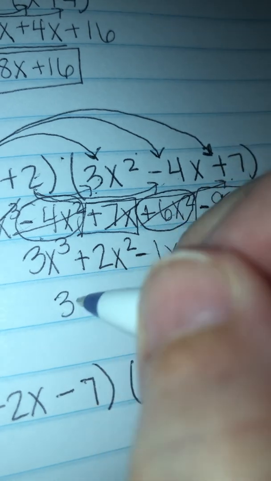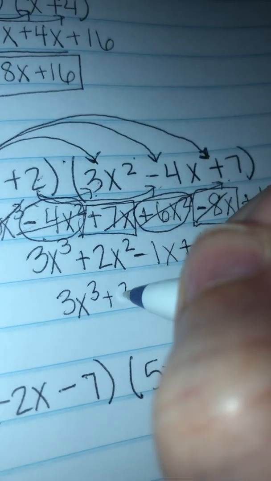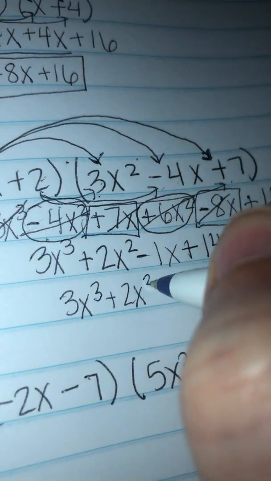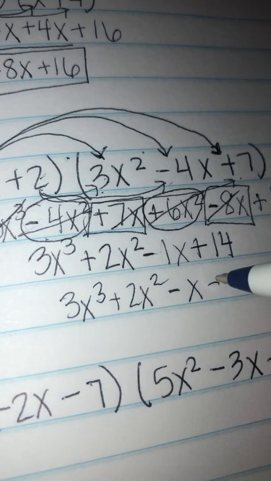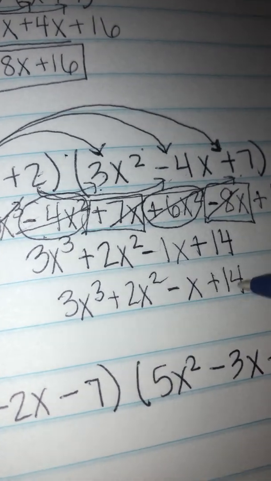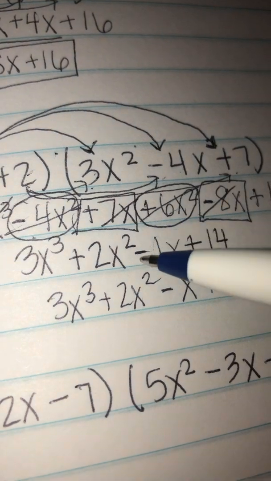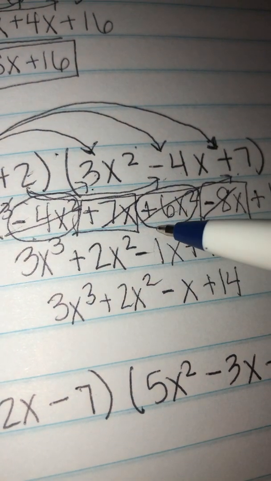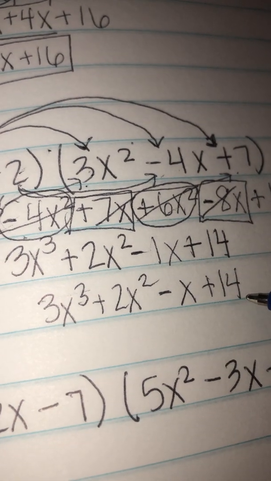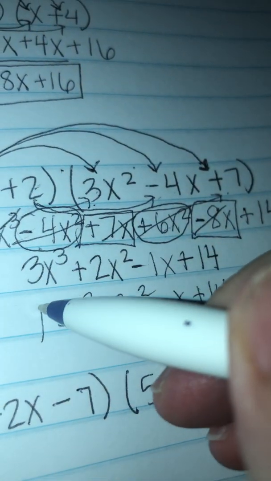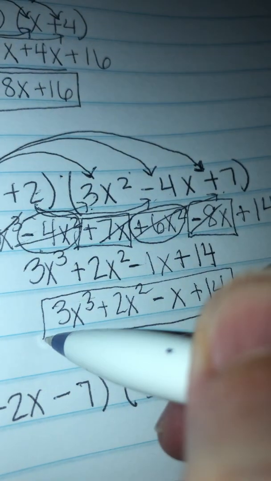I'm going to clean it up just a little bit because it's not necessary to write this 1 right here. So I'm just going to put minus x. It's okay if you do, and that's still the correct answer. I just want you to understand when you're given some kind of assessment, the 1, if it's a coefficient, is not going to be written there. So this is how the answer would look on any assessment that you take. So this is the final answer.